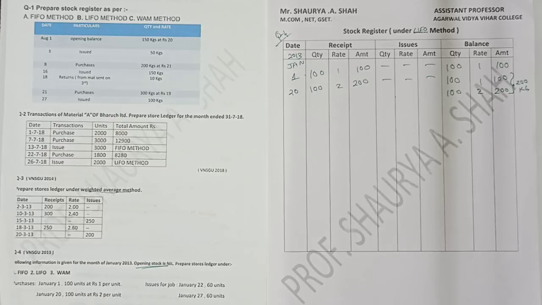It will remain the same, students, in all the three methods, whether it is FIFO, LIFO, or weighted average. No change in it, right?